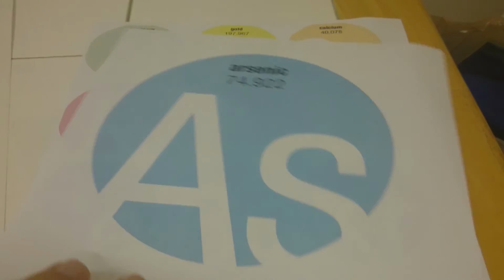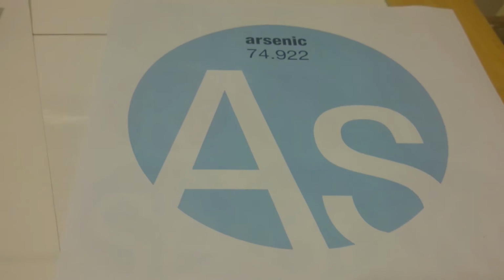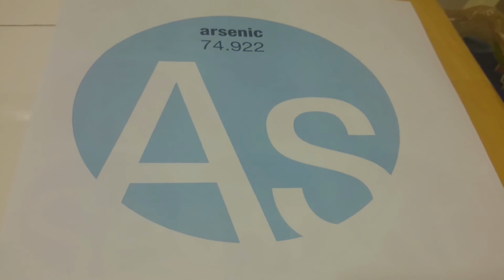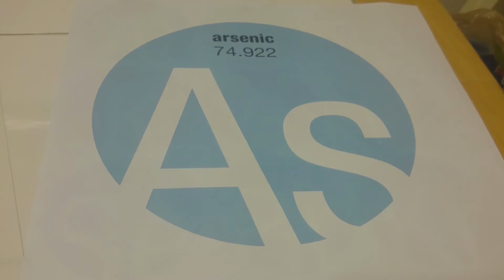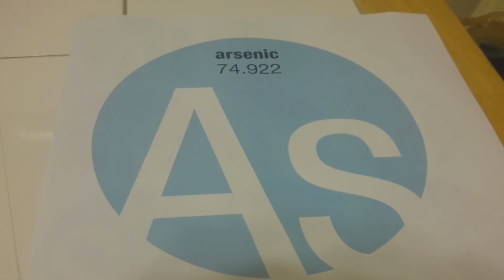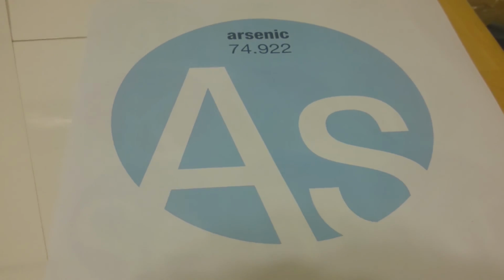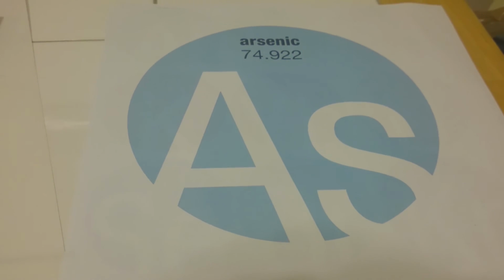But overall, I am happy with my final product. I think it serves the job that we were asked to do, and I think it could be easily implemented into any element on the periodic table.